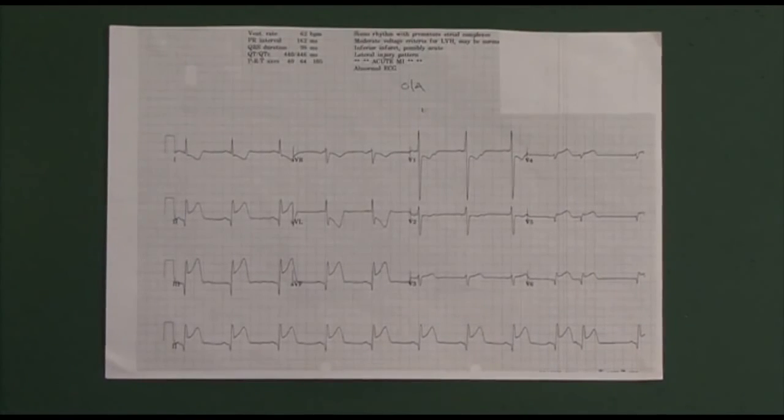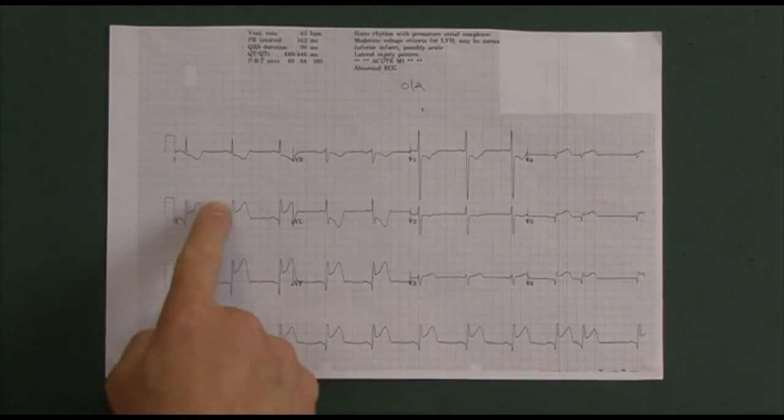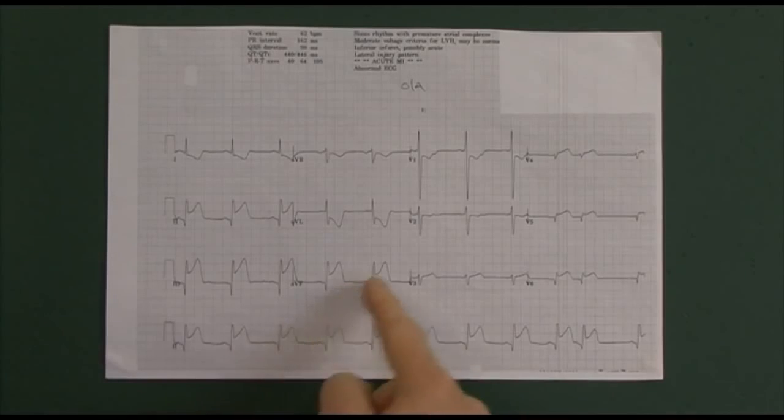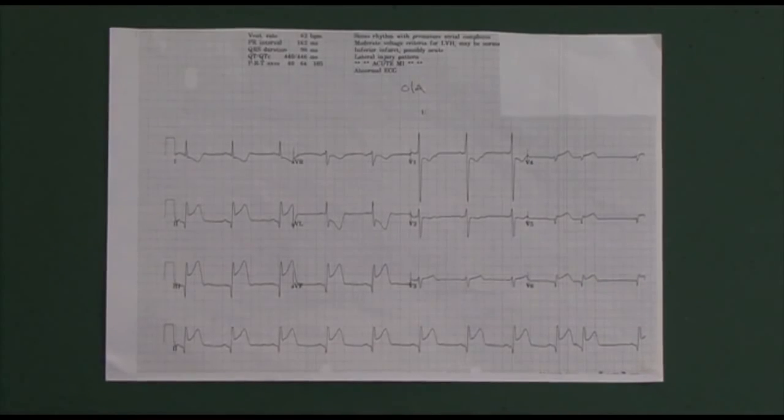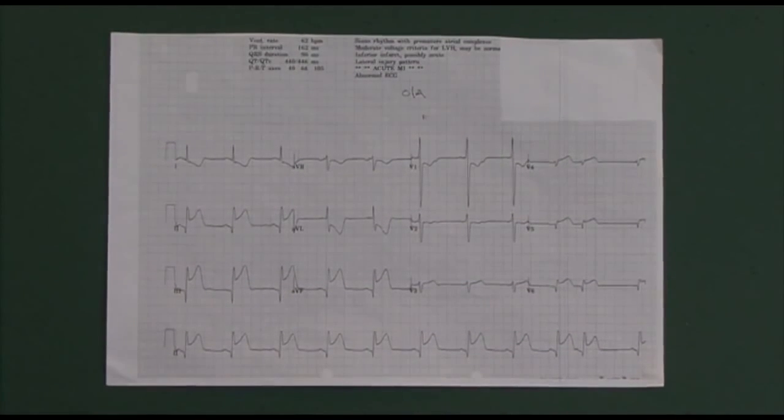It's an ST elevation myocardial infarction, and it's affecting the inferior leads and the lateral leads. This is an infralateral ST elevation myocardial infarction.